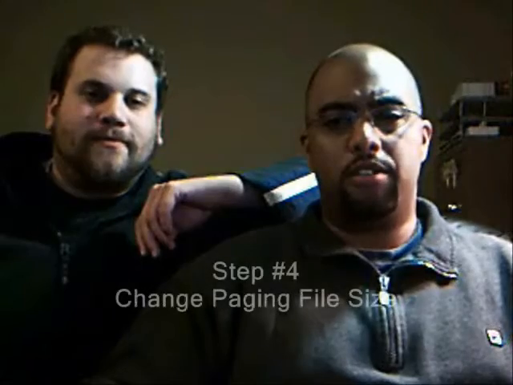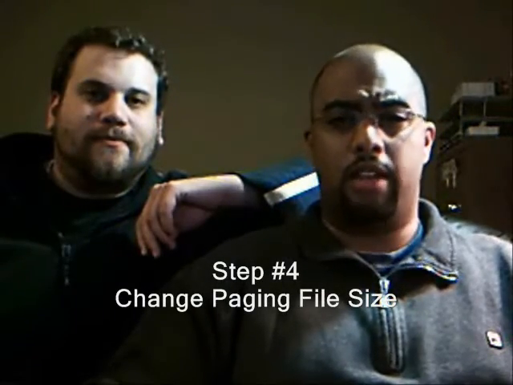Step number 4 is to set your page file size to a static setting. Right, a rule of thumb here is double the size of your RAM, so if you have a gigabyte of RAM, you want a 2 gigabyte page file size. This will generally increase your system performance and reduce system overhead so that it functions more optimally.